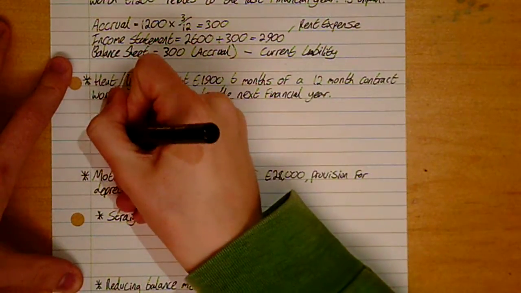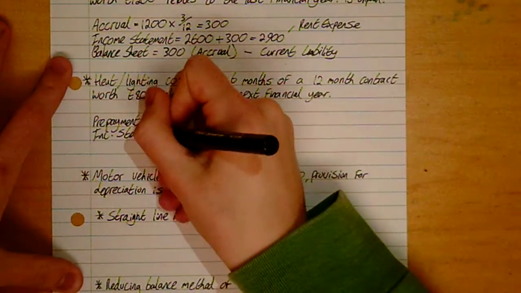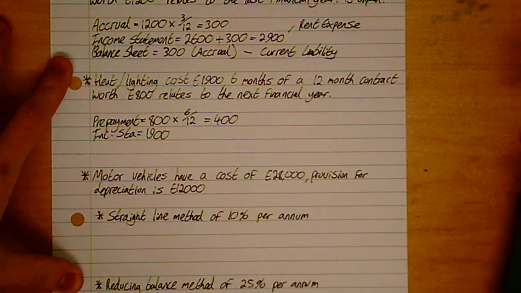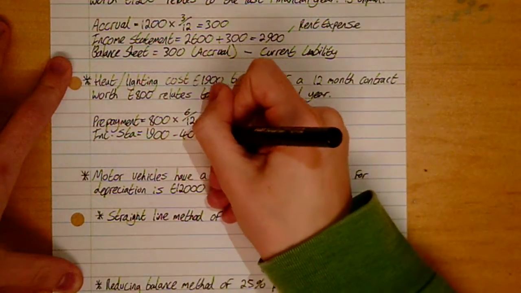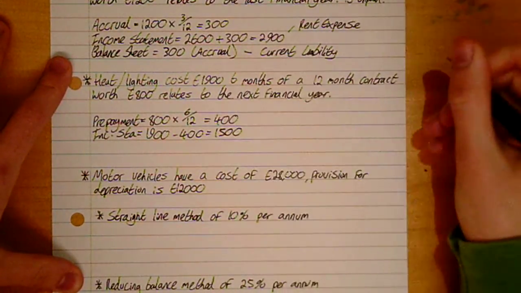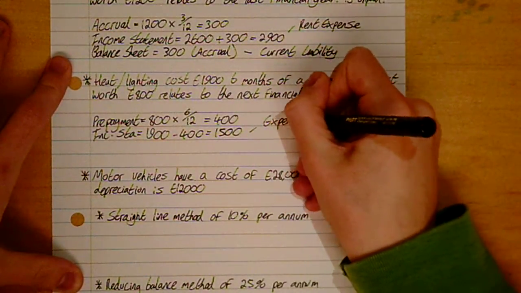So I'm going to abbreviate income statement. So the impact on the income statement is simply, it's going to be 1,900. So prepayments, what do we do for a prepayment? We're just going to take that away. So take away 400, which gives us 1,500. So that's our new expense for heat and lighting.